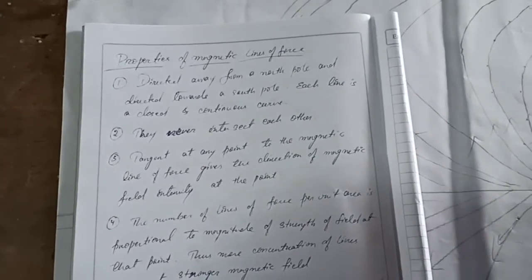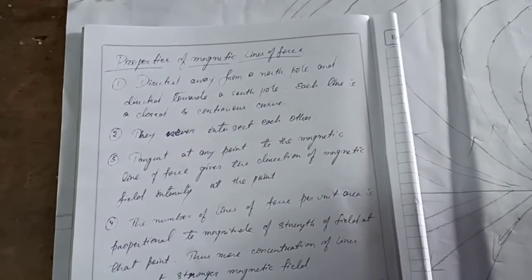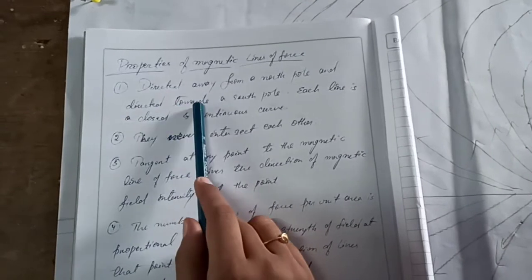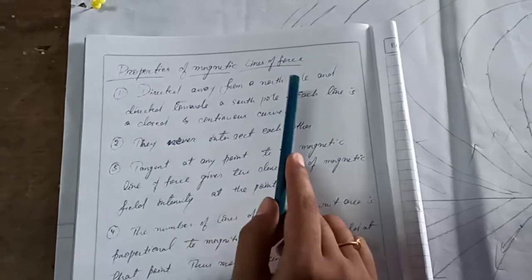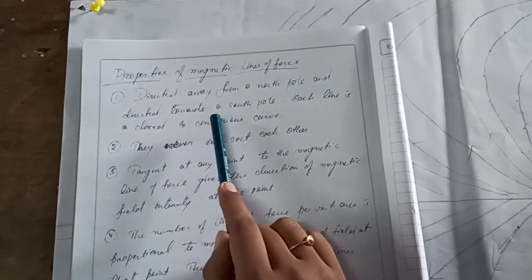So students, let us discuss the properties of magnetic lines of force. Here the first property is that they are directed away from a north pole and directed towards the south pole, and each line is a closed and continuous curve.